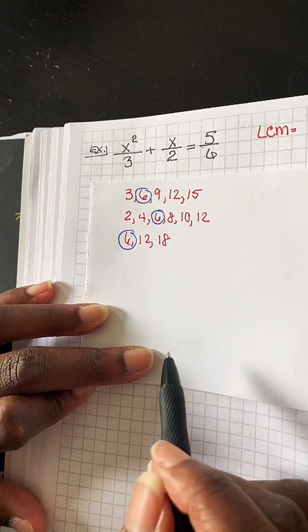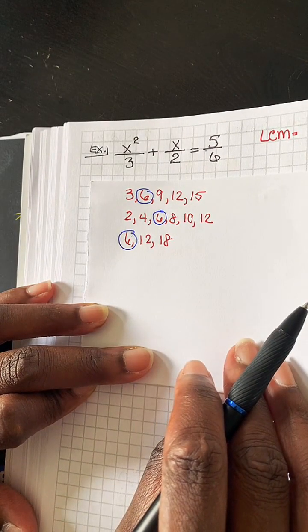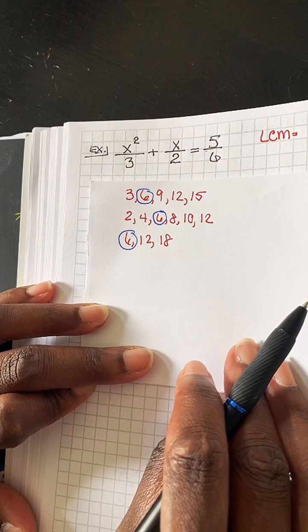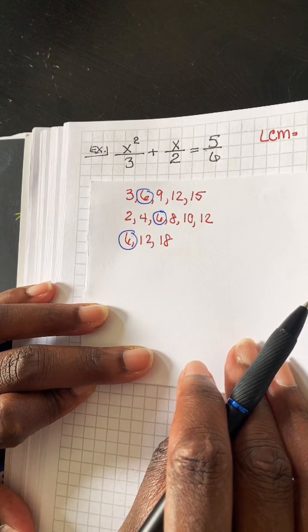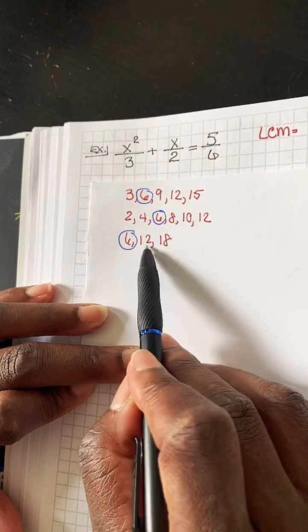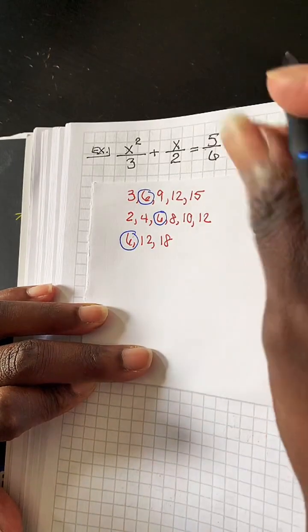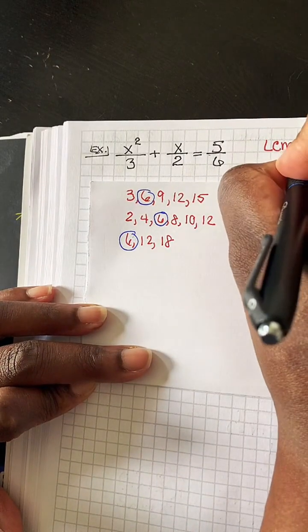Okay, the least common. Yes. Thinking about when I'm going to use that. Okay, just depending on how you think about it. Okay, so we're good. Okay, yes, 12 is one of them, but 12 isn't the lowest. All right, so my LCM we got is 6.